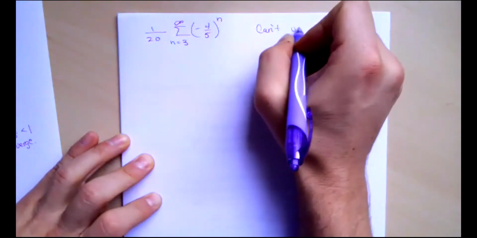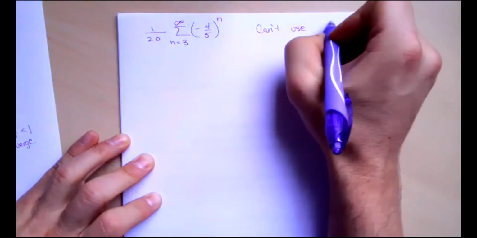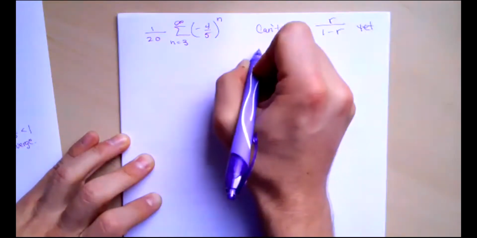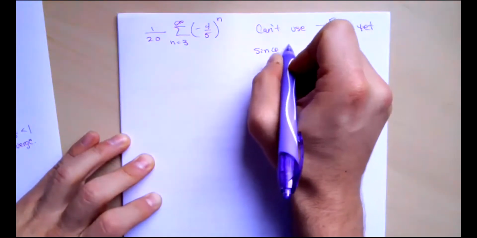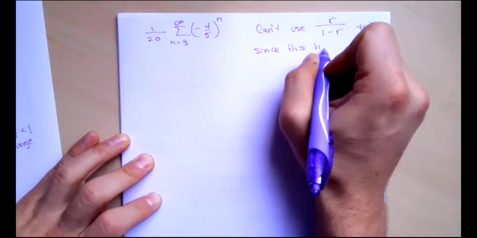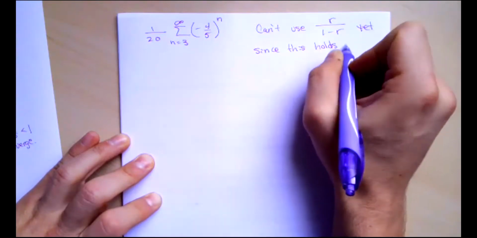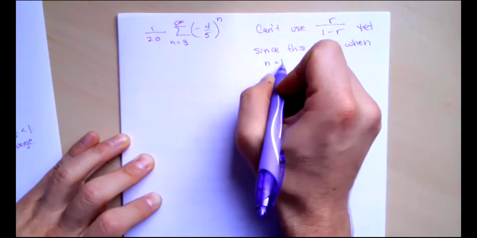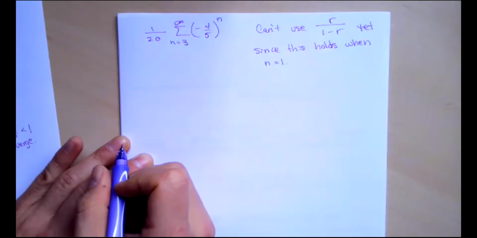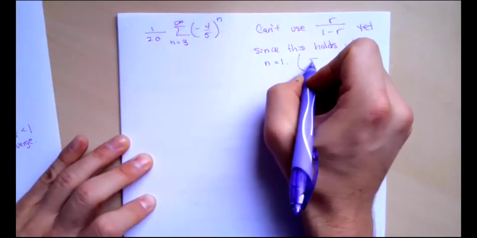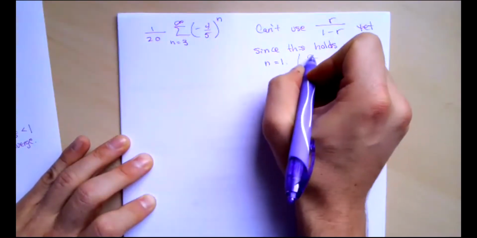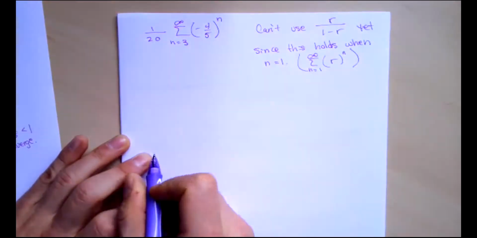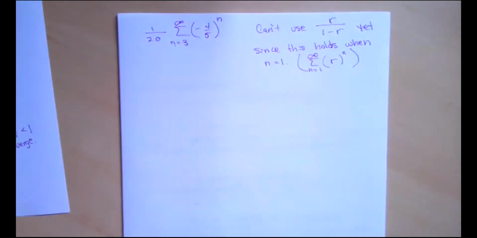And our note was we can't use r over 1 minus r yet, since this holds when n starts at 1. In other words, we will have a sum from 1 to infinity. And now I've got a 3. So how do we deal with that?